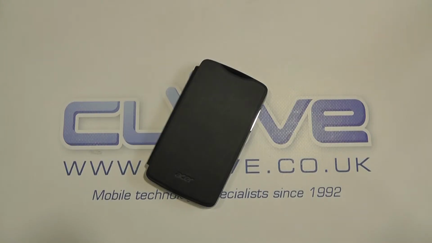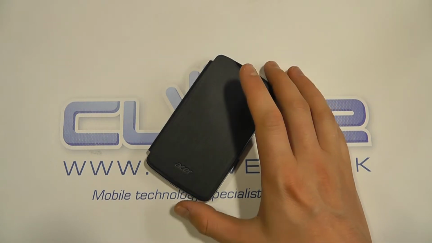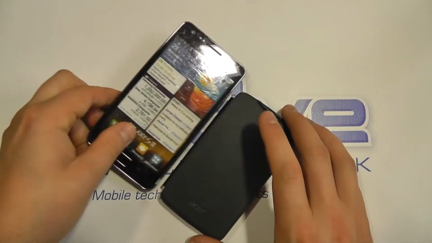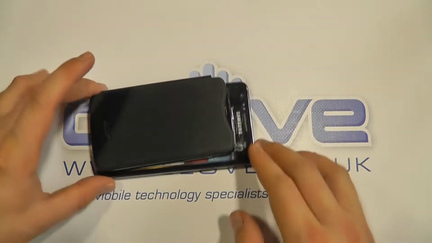Hello, in this video we're just going to be looking at the hardware size of the Acer Liquid Z3 against some other smartphones that you may have handled or are available on the market today. So let's start off with the popular Samsung Galaxy S2. If you've seen or handled this, you'll see how the size actually compares.